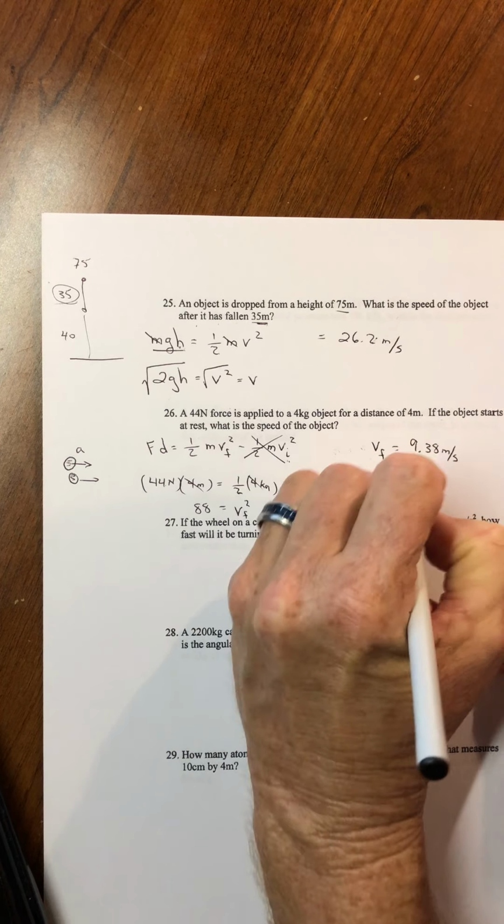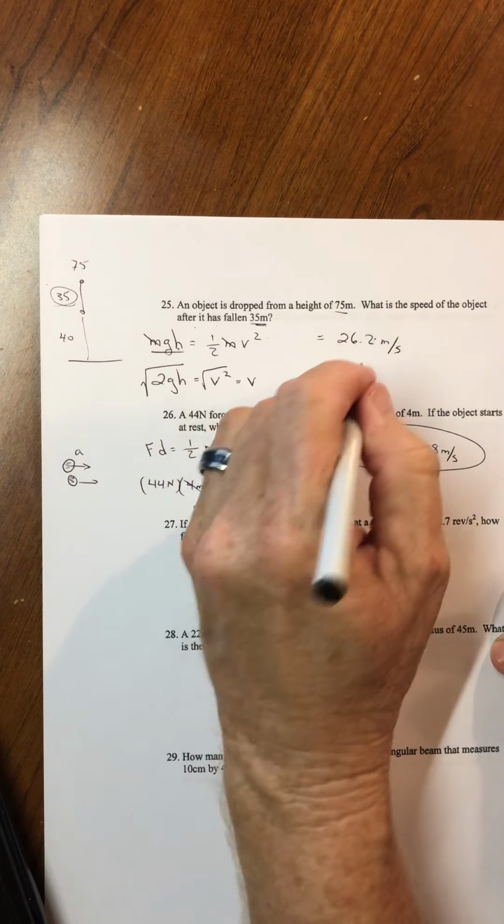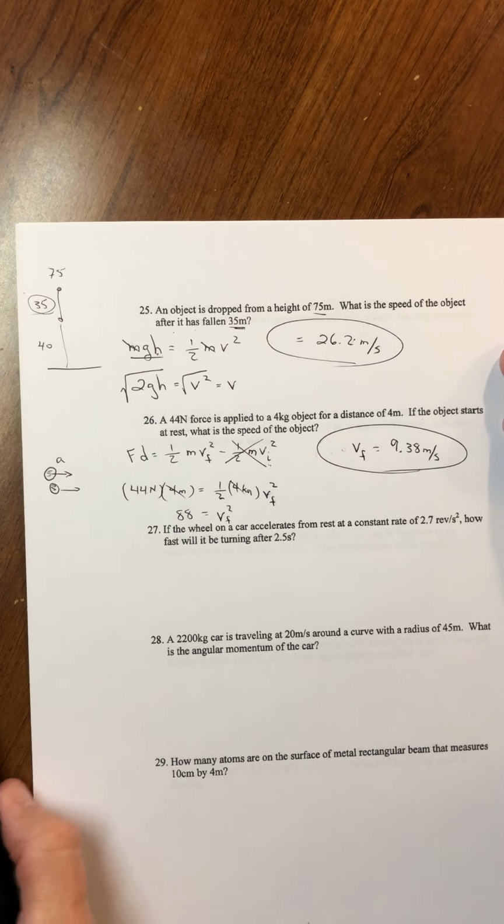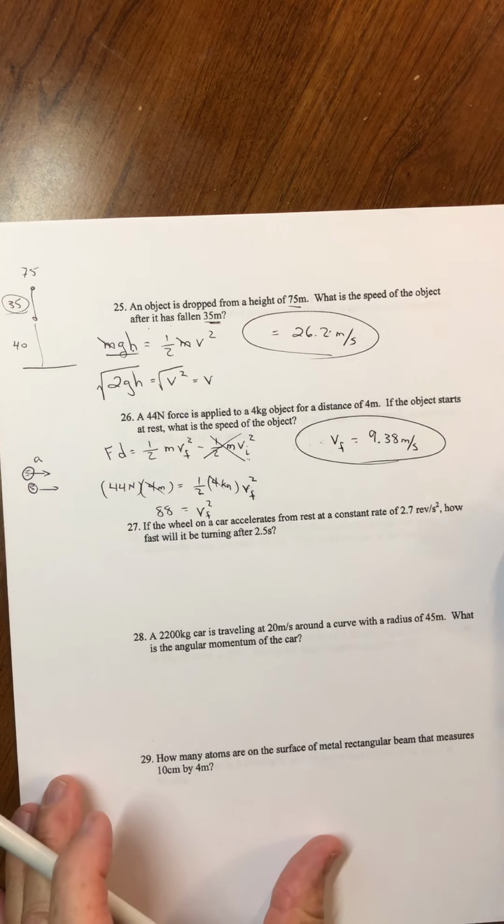9.38 meters per second is the final speed. So again, those two from Chapter 7, Conservation of Energy.